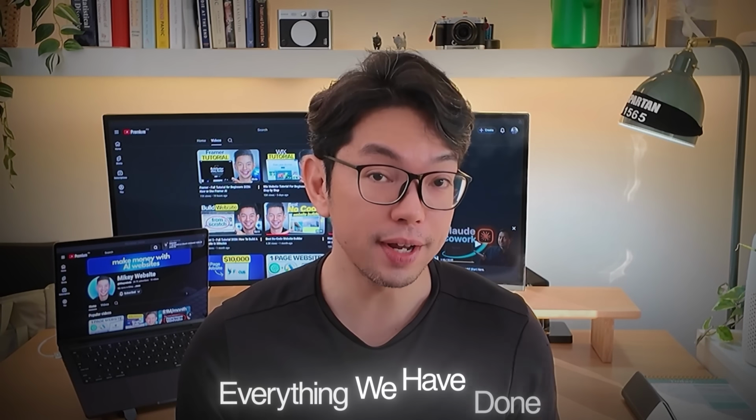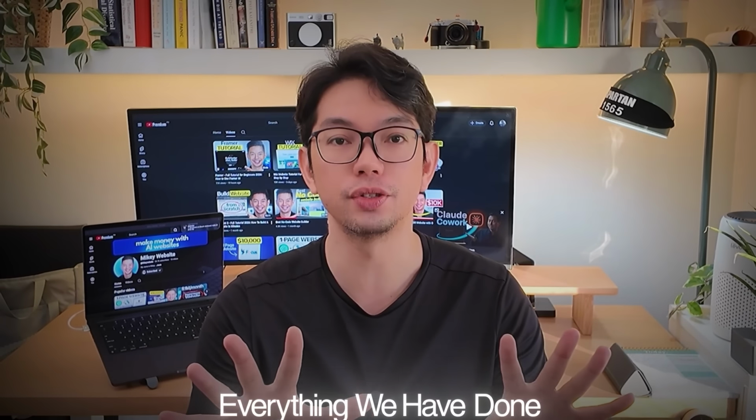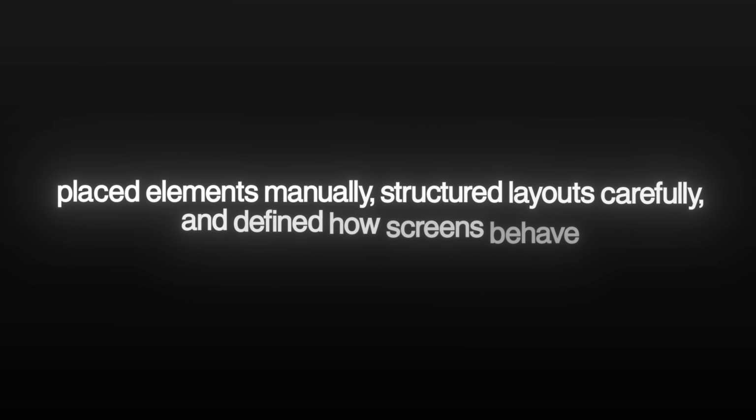And yet, in 2026, responsive structure is only really part of the story, because Figma now includes AI, and that changes how designs can begin. So everything we've done so far has been very hands-on. You placed elements manually, we structured layouts carefully, and we defined how screens should behave. But in 2026, Figma adds something that changes how a project can even begin. Figma Make introduces a different starting point.